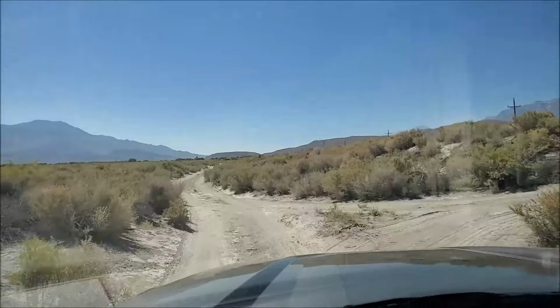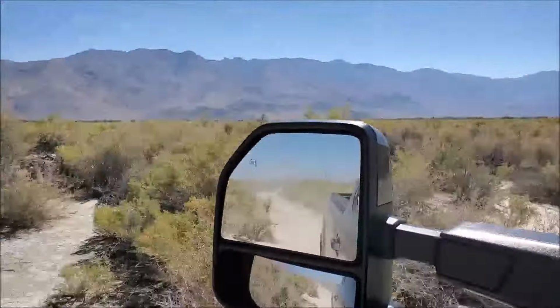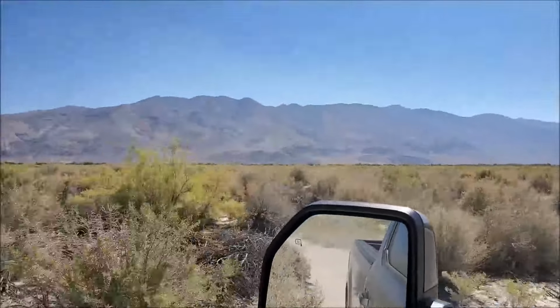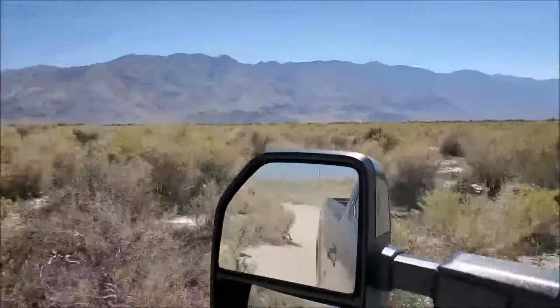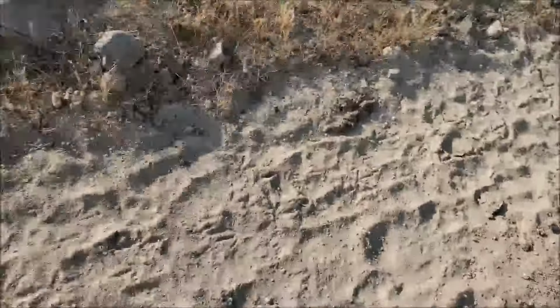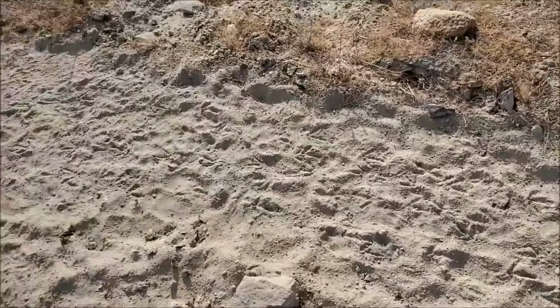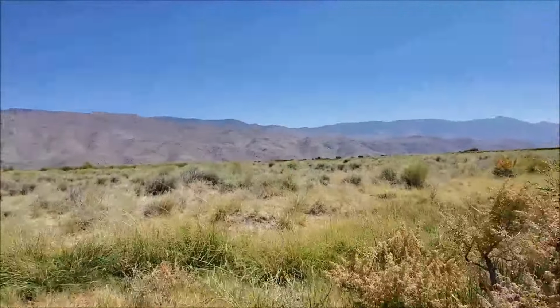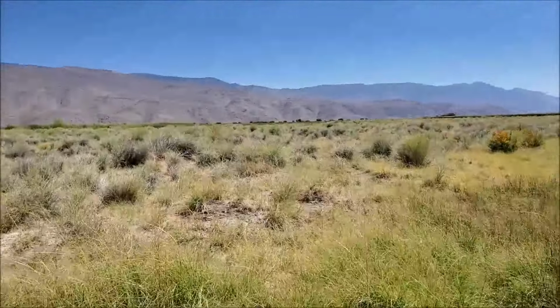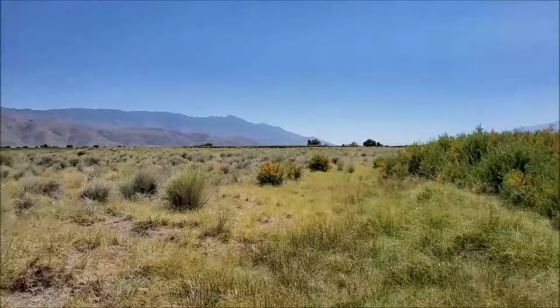Scouting around out here, looking for signs of bird activity. Here's some quail tracks right here. The whole side of this road's lined up with quail tracks, so they're out here. I'm actually walking through here, and I flushed some quail in this area. So this area looks very promising.